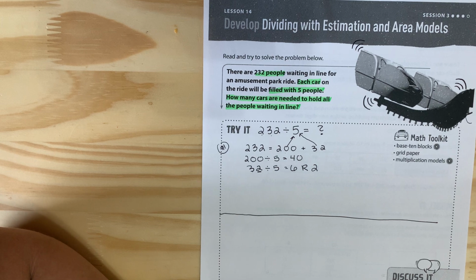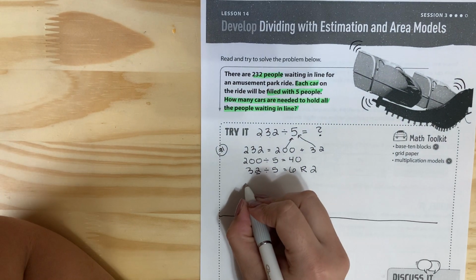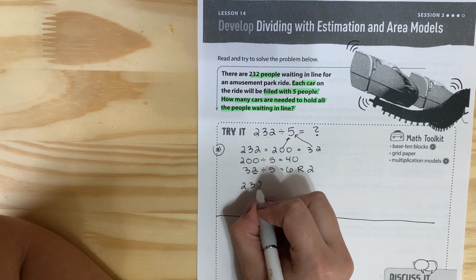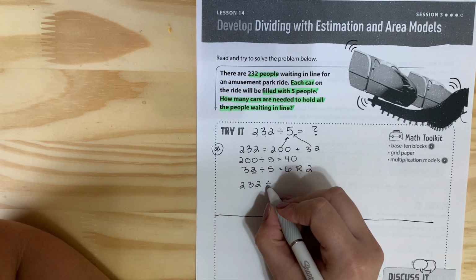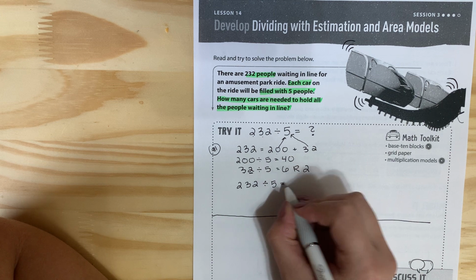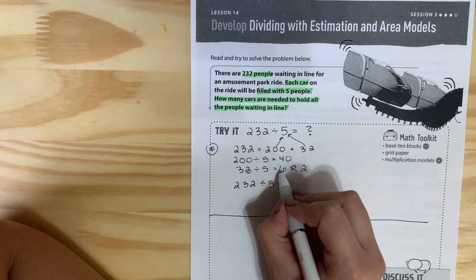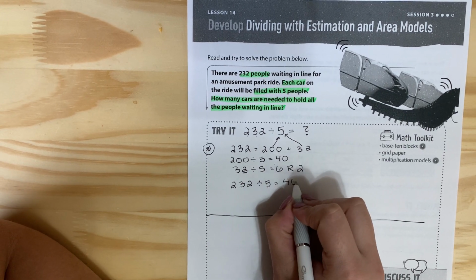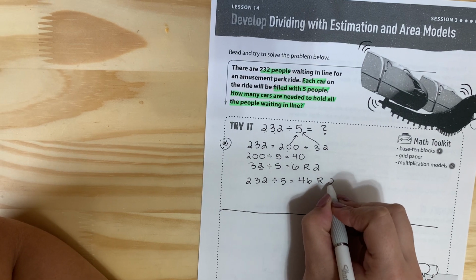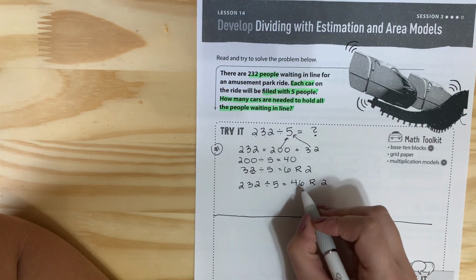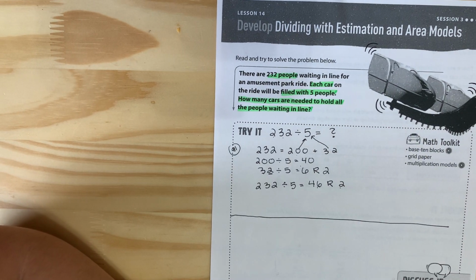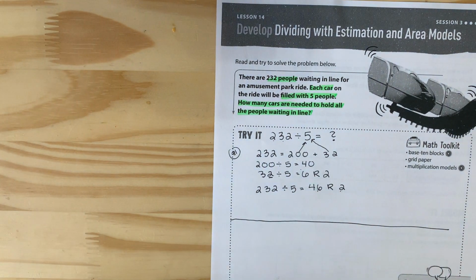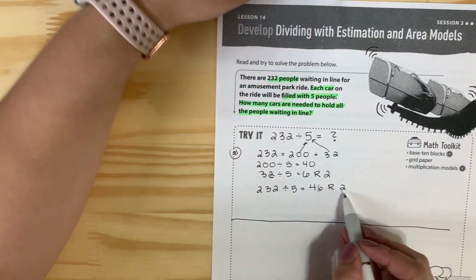And then from there, we can say that 232 divided by 5 is equal to 40 plus 6, so 46 remainder 2. So that means 46 cars will be filled, but there will be 2 out of the 232 people waiting in line left over. So that means for this one, we can't just end it there.